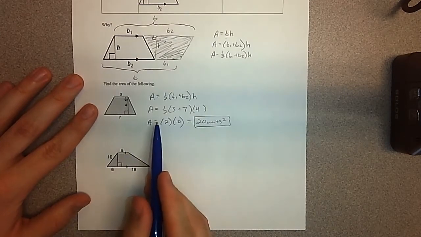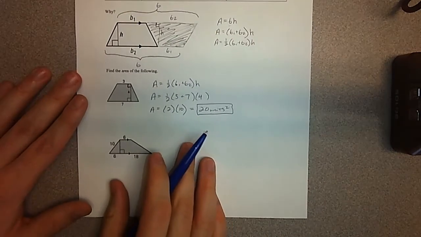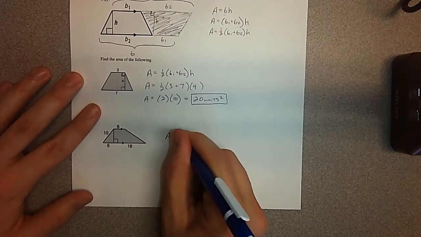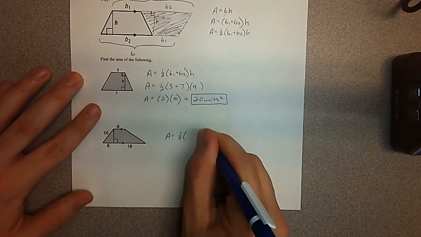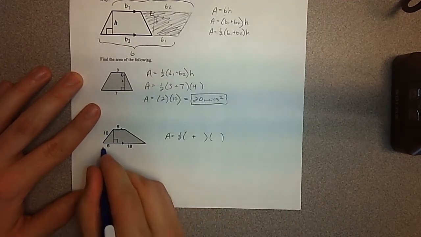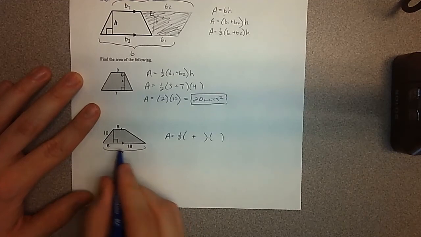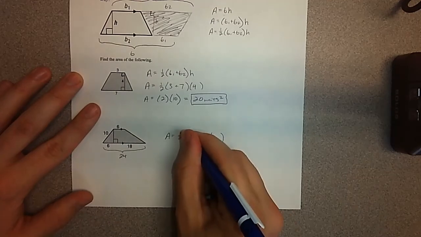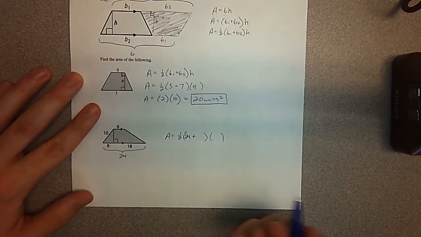So that is the area. Not asking you for a perimeter today, just area. To do one more, the only tricky part about this one is when we get to one of the bases. Other than that, it is pretty straightforward again. This base, if I were to add this little segment addition postulate, part plus part equals whole, 6 plus 18 is 24. So one of my bases is 24, the other one is 6.